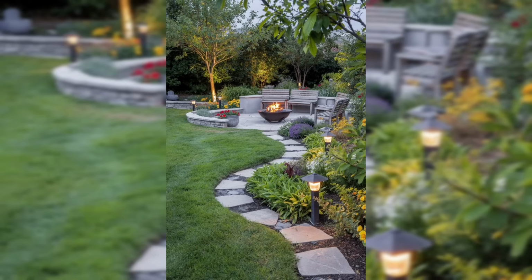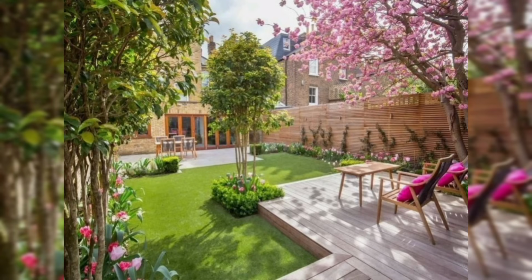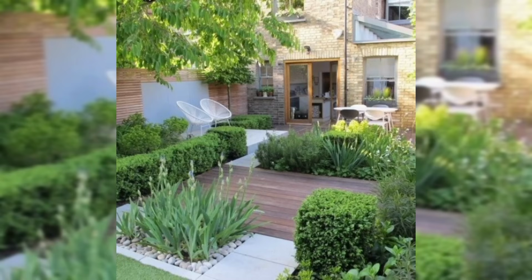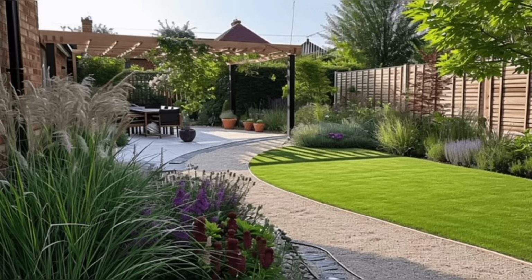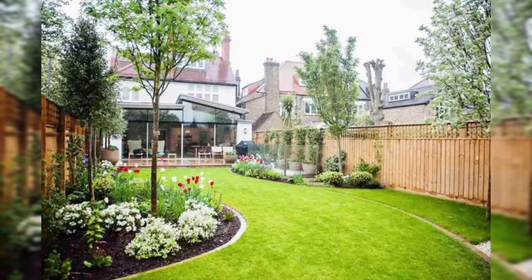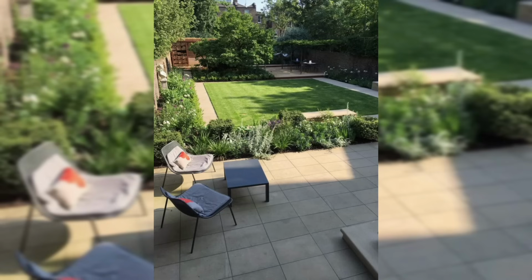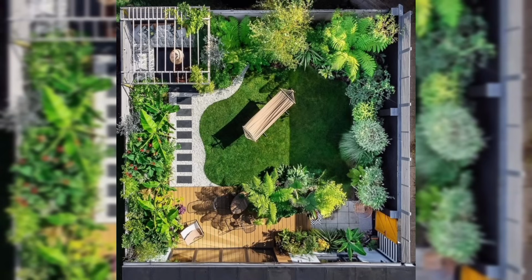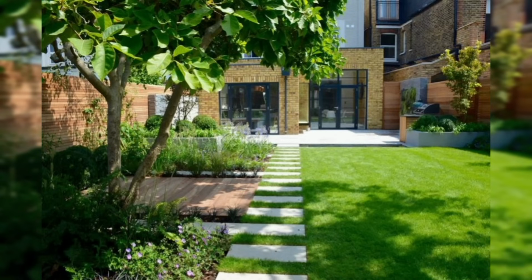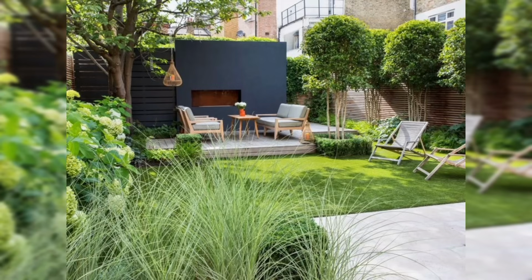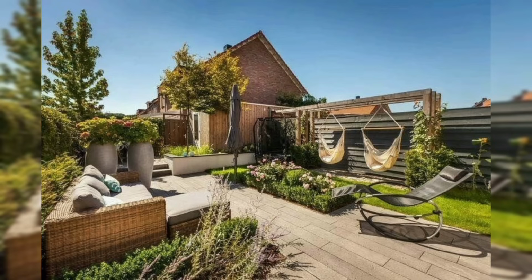Layer plants. Plant stands, with one at the back and one at the front, create a depth effect. When floor space is limited, think vertical: wall-mounted plants, trellises for climbers, versatile vegetable gardening, hanging baskets. Plan your layout.